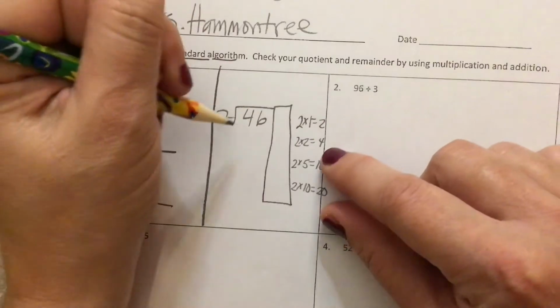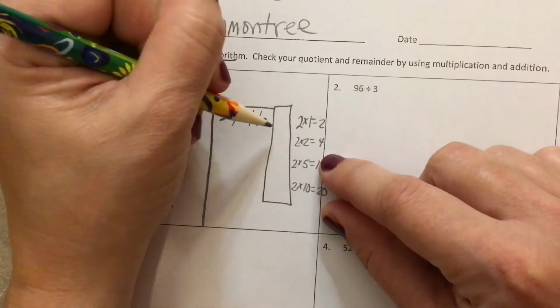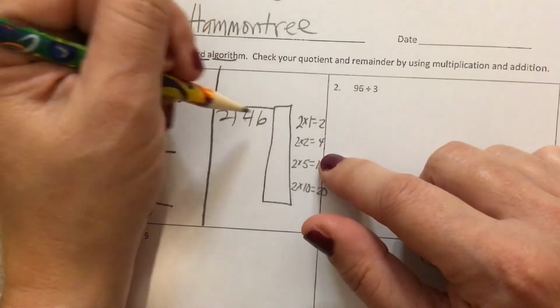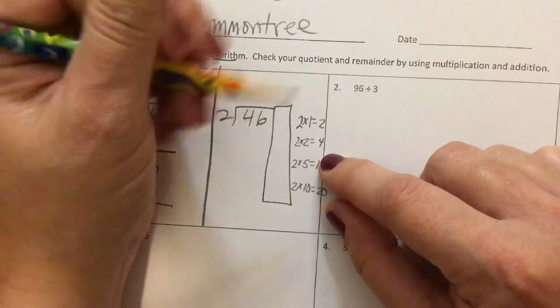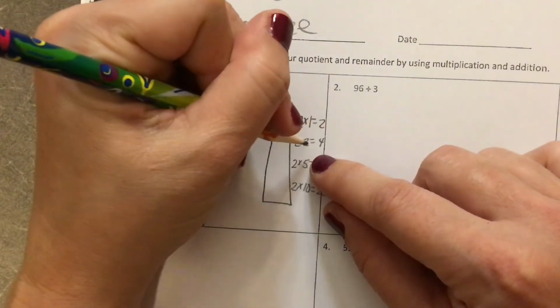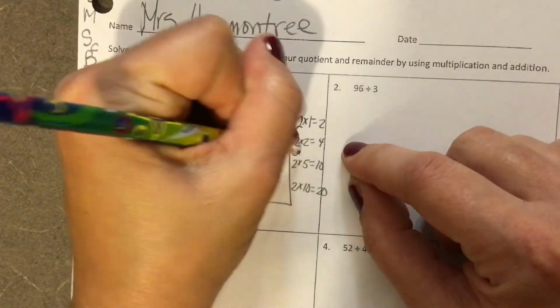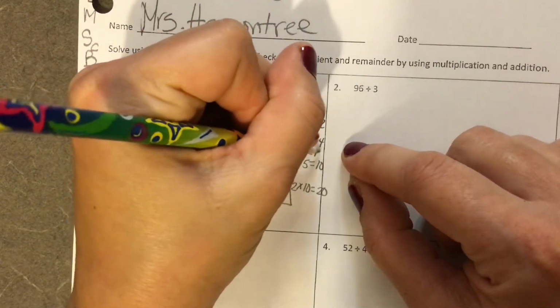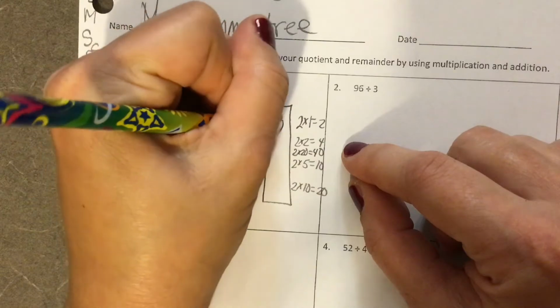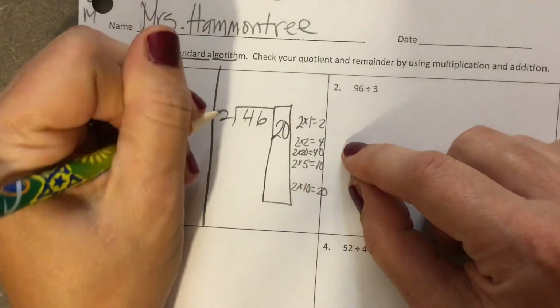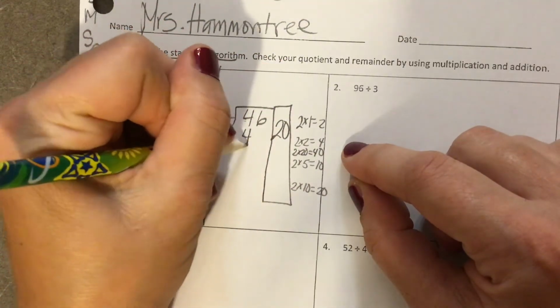I'm trying to get a number super close to 46. Well, I know 2 times 2 is 4, so I could say 2 times 20 equals 40. So I could put a 20 right here.